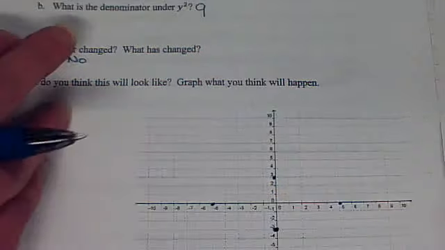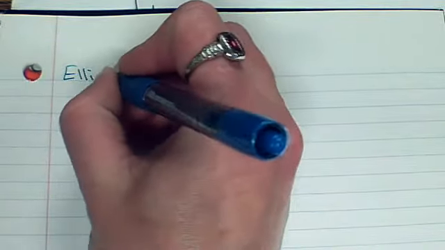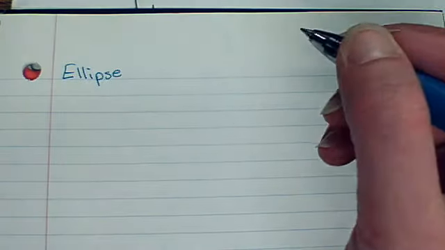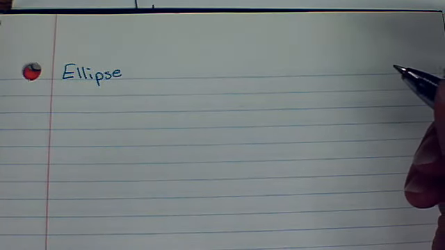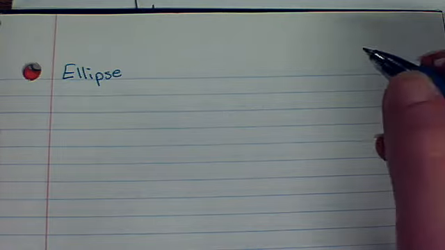So let's actually go into this in a little bit more detail. What we're talking about is a figure. It's a little bit lopsided. It's called an ellipse. Now, an ellipse is similar to a circle, except that it goes out wider or taller, depending on what you have.